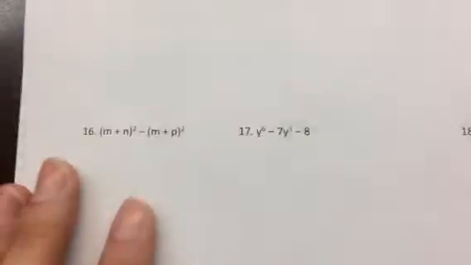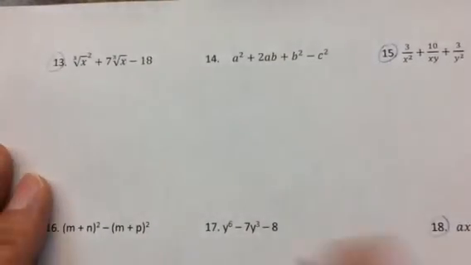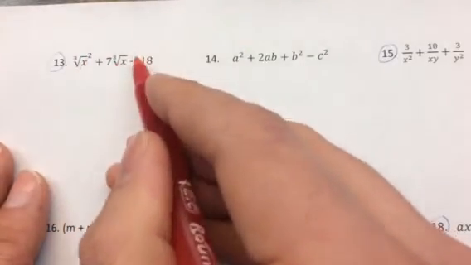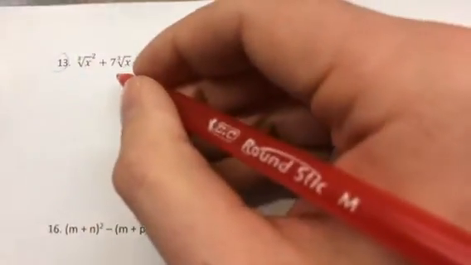On the back, let's look at some tricky ones. This is kind of like that log one. Something's being squared. Here's that something. And so what is that something? The cube root of x.